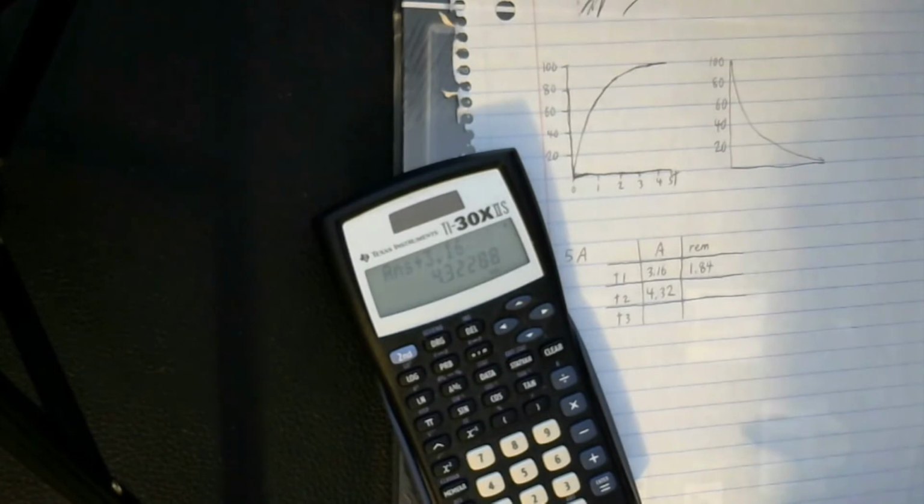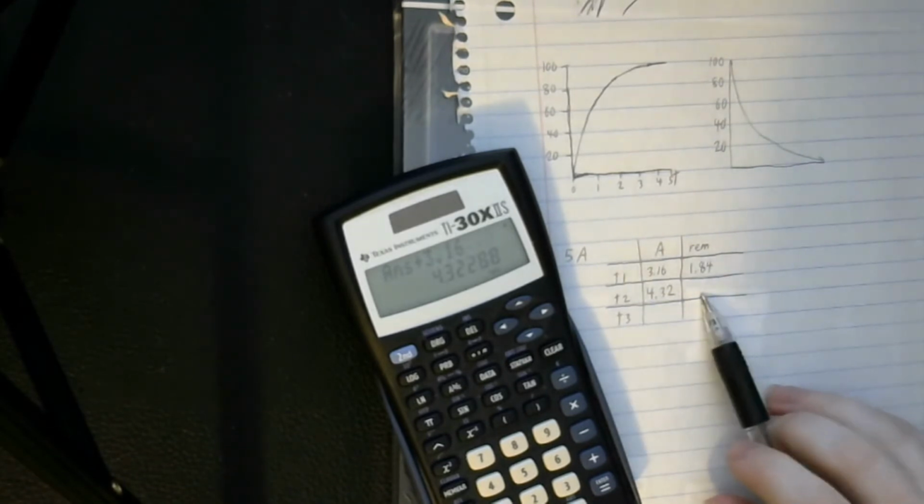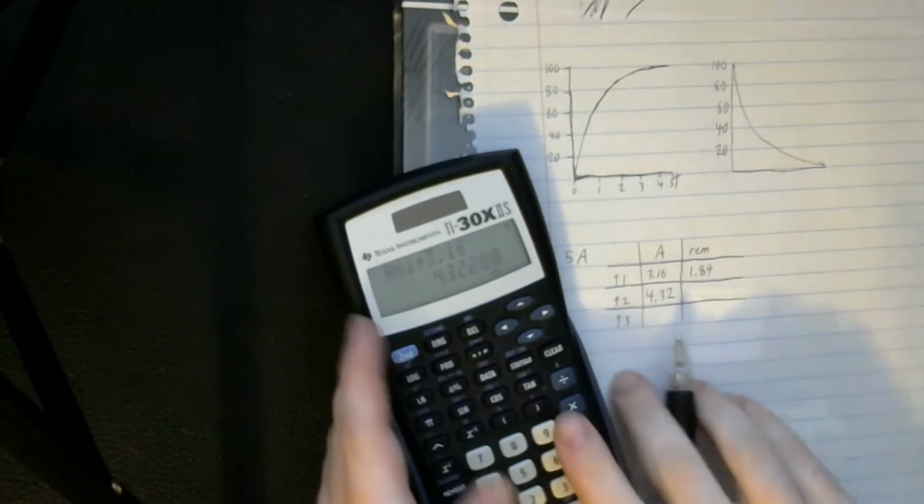Okay, so 1.16288 plus 3.16 is 4.32288. Yep. Okay. So from there, you want to figure out how much more amperage do we need to go up by to hit our max from there. Okay.